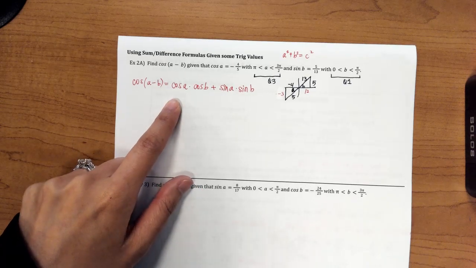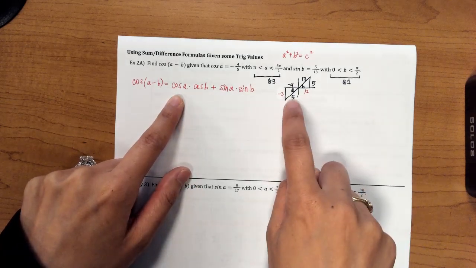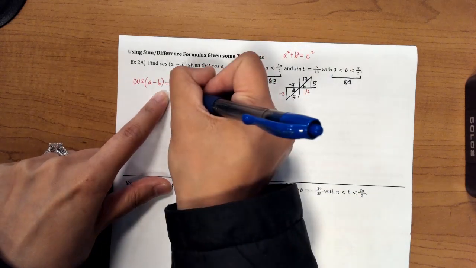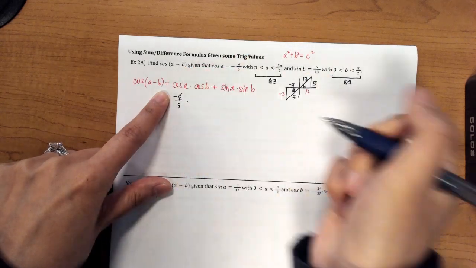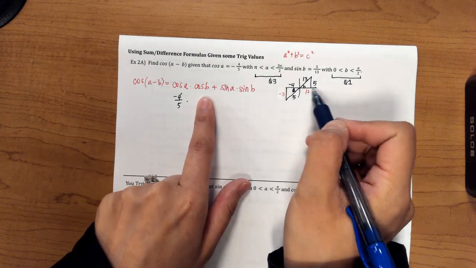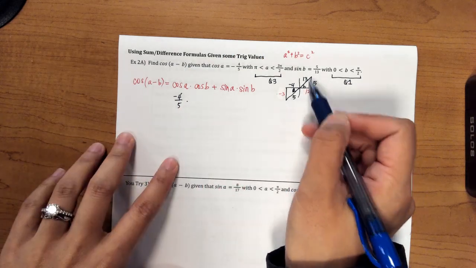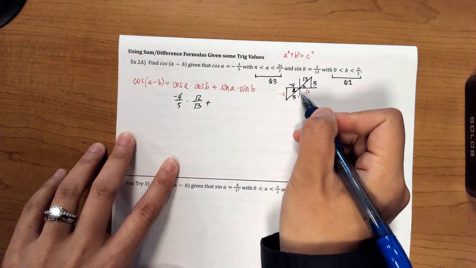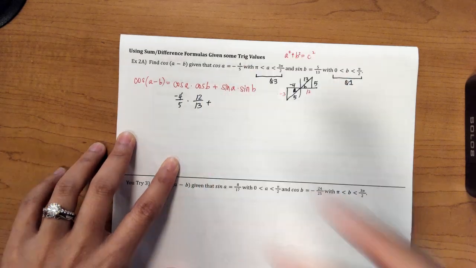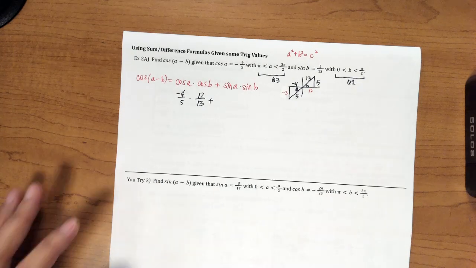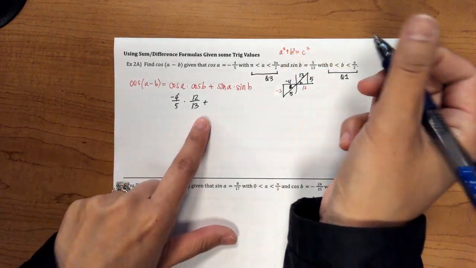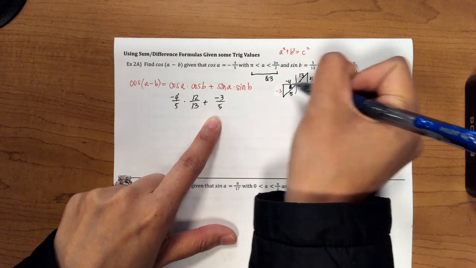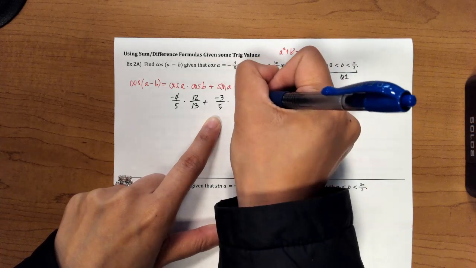You guys ready? Cosine of A is -4/5, I'm given that. Times cosine of B, which is adjacent over hypotenuse, 12/13, plus sine of A, which is -3/5, times sine of B, which is 5/13.